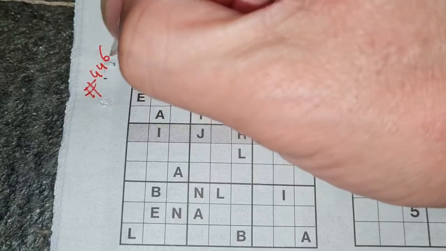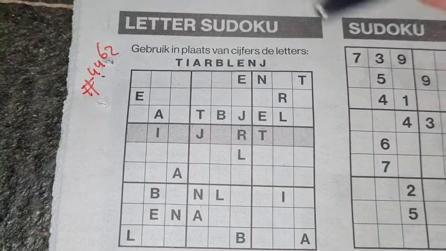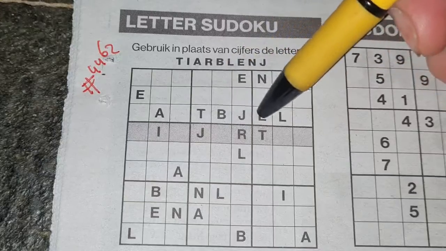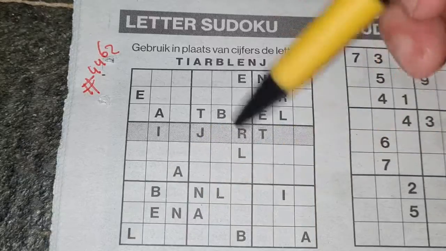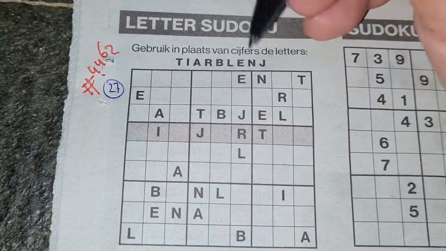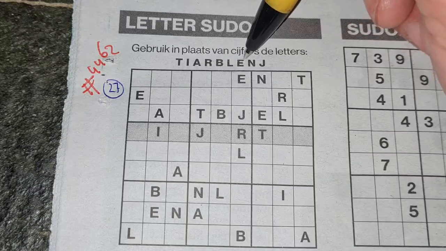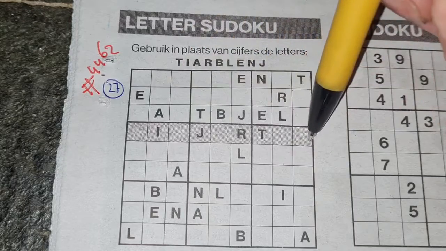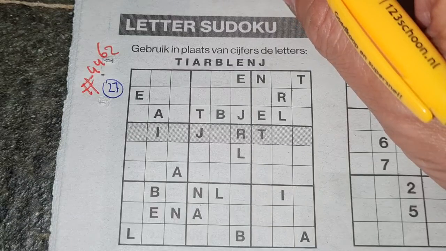Before I start, I always count the printed digits. This one has not digits but letters. 27 printed letters. The letters that you can use are the T, the I, the A, the R, the B, the L, the E, the N, and the J. And the goal is to solve this word in Dutch. Alright, so let's get started.